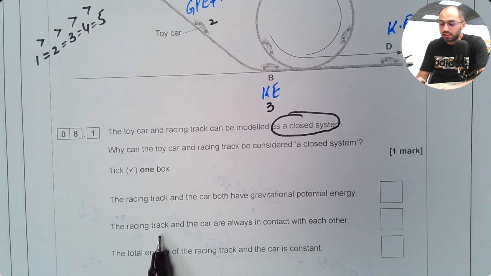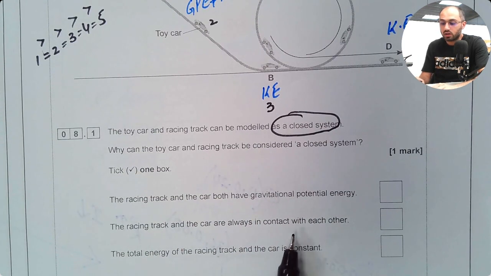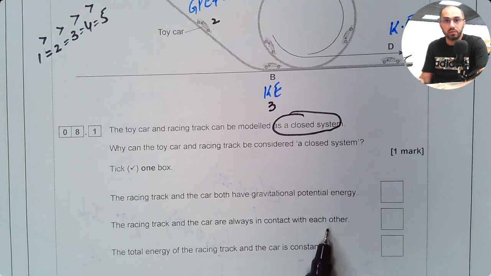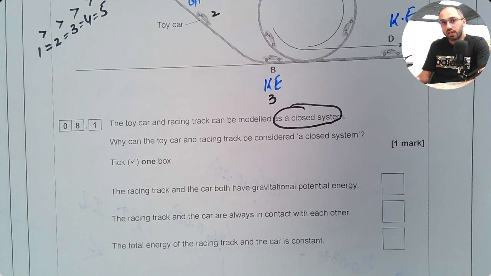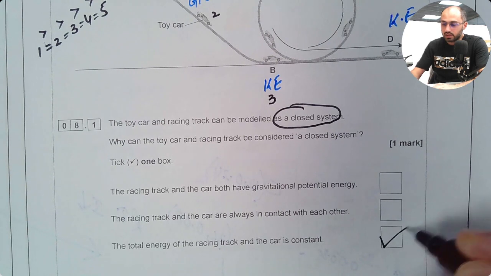Option 2 says the racing track and the car are always in contact with each other. Again, this statement is true, but this is not the reason for the system to be classed as a closed system. It says the total energy of the racing track and the car is constant. So in this case, no energy is entering into the track or the car from outside, and no energy is going outside from the car or the track. So the answer is this.